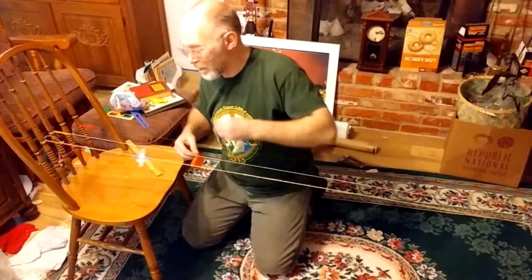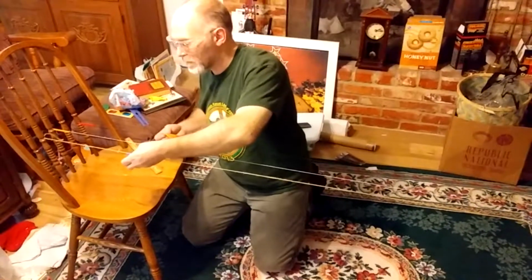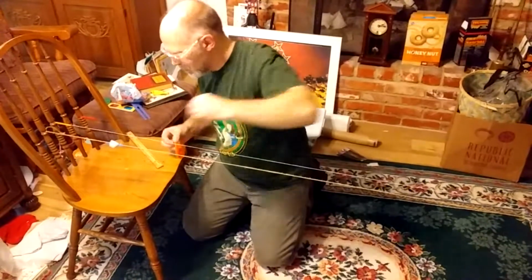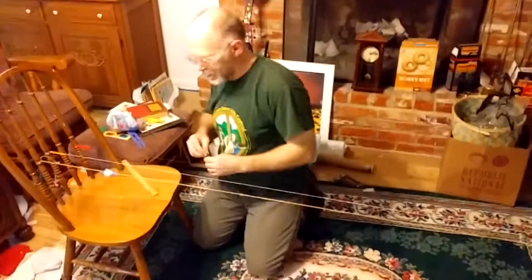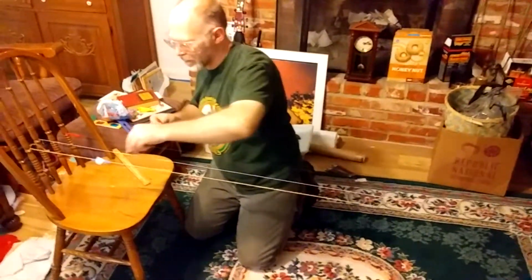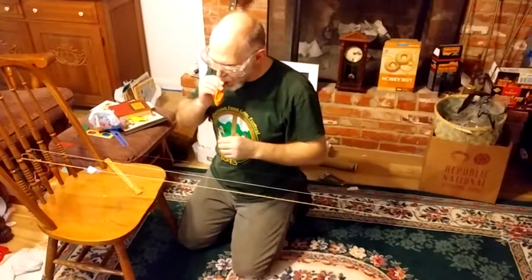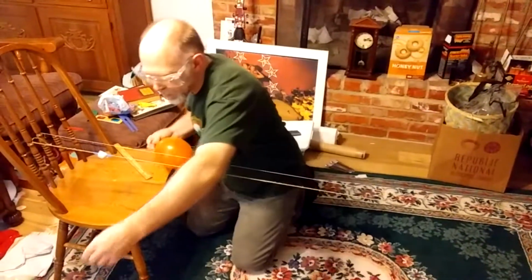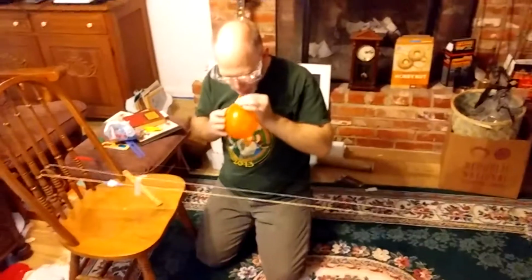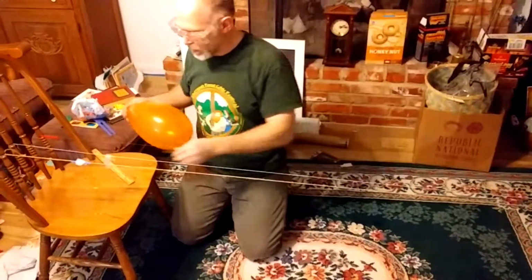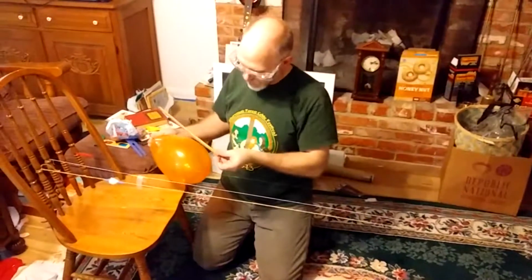Okay, so that one didn't even go. I guess I'll go ahead and use the same balloon for this. So much for the twine. Another piece of tape, please. Pause it. Just let me get this balloon.